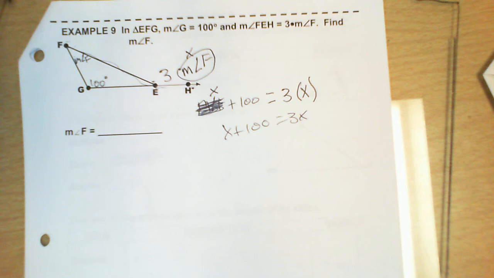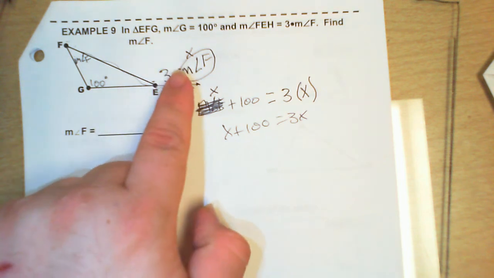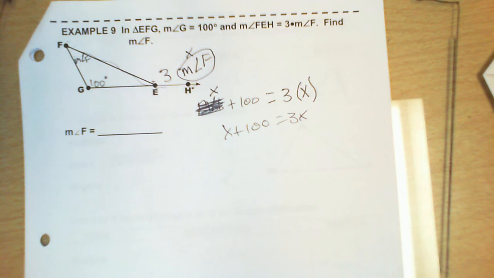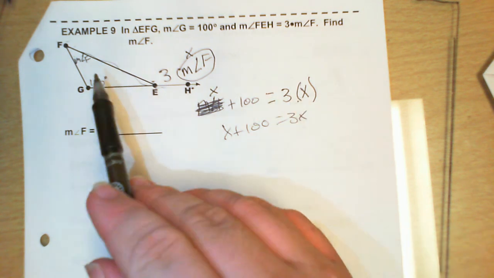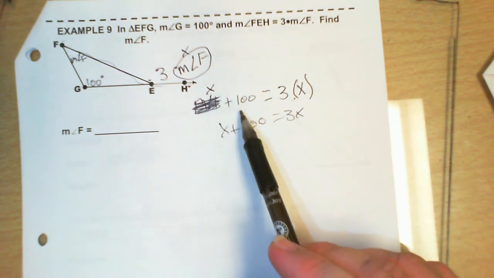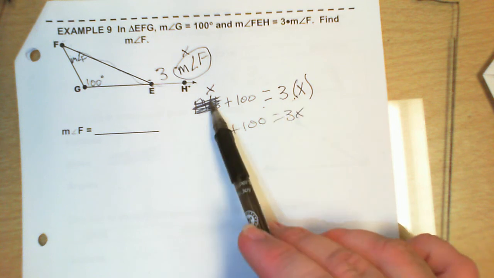So what I'm going to do is say this angle is 3 times this one. Do you guys remember when we had those statements, I think they were 1.6 and 1.7, where we said 3 times the supplement, 3 times the complement? Remember how we had to solve those? This is kind of like that. So we're saying 3 times one of the interior angles opposite of it, plus 100, equals the exterior angle. So I have the angle plus 100 equals 3 times that angle.